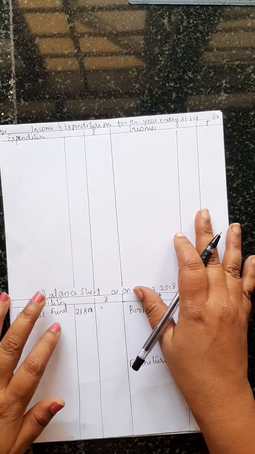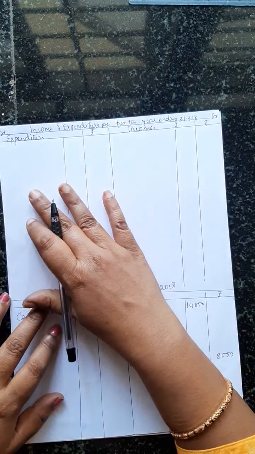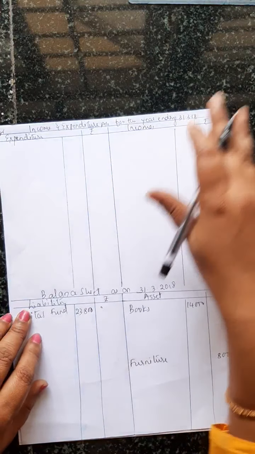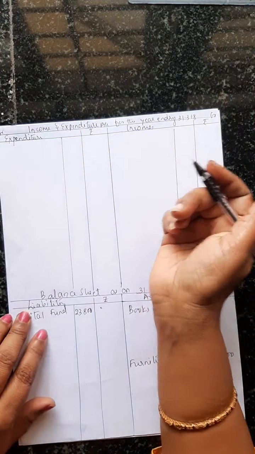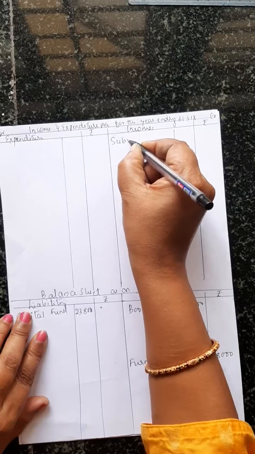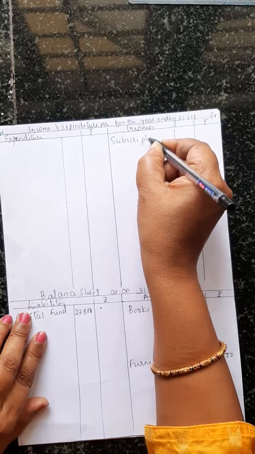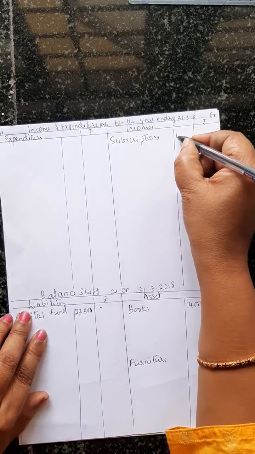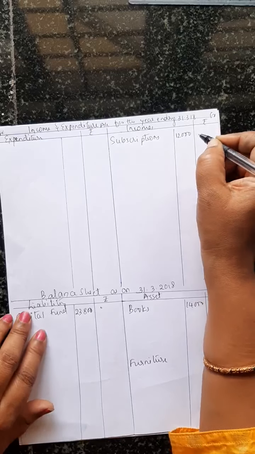Then write furniture, and we don't have any adjustment for furniture, so directly you can write in the outer column 8,000. Then outstanding subscriptions are there, we'll do them while doing the adjustment in the subscriptions. Okay, so the income and expenditure account is prepared here, and now we'll see the receipt and payment account. First, the receipt side is given, subscriptions. Subscriptions total received 12,000, and here we have to do an adjustment.